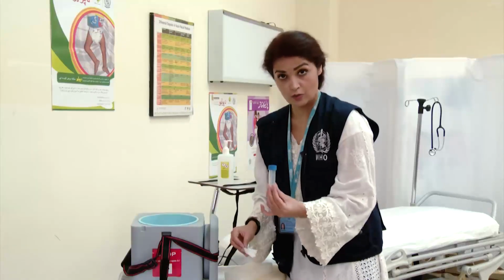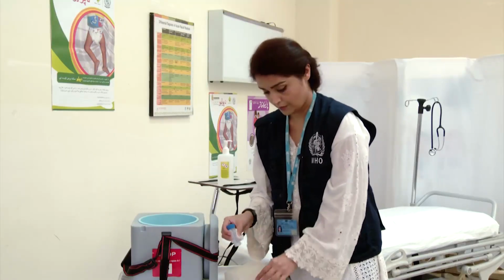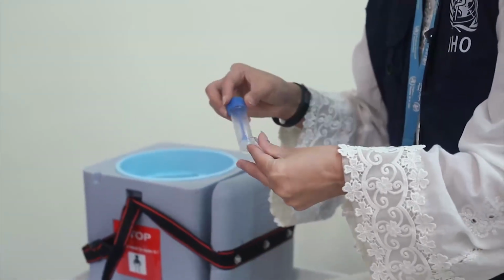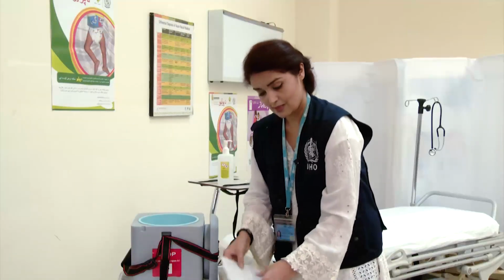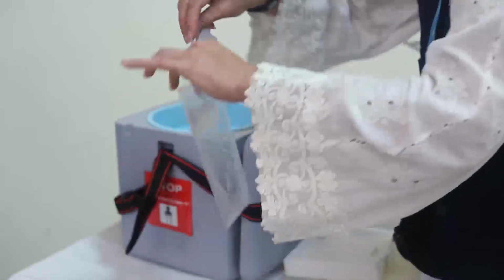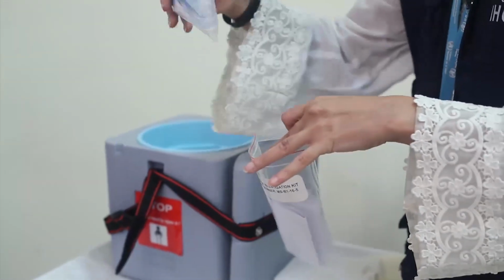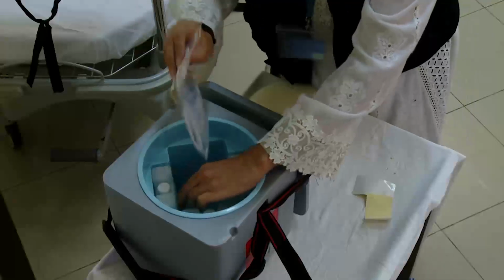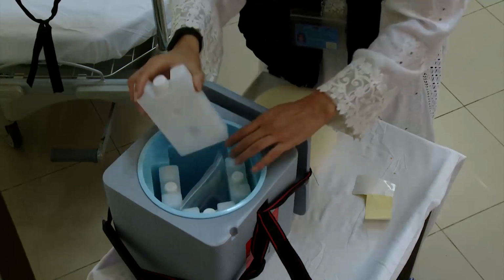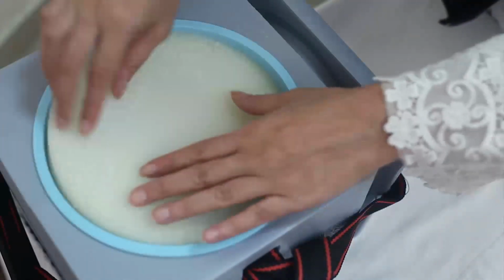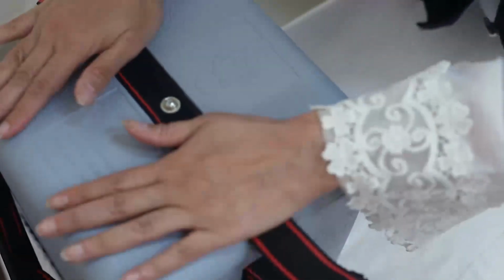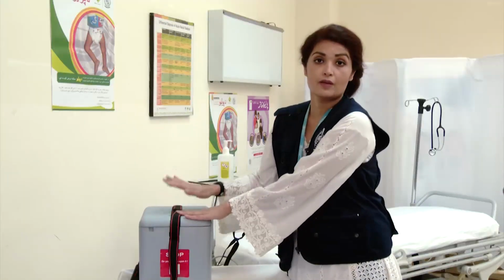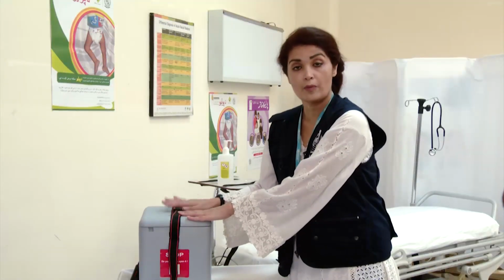A similar procedure is followed for the second stool sample, and then we wrap it in cotton and place it back in this plastic bag, the second one as well. Close this form, place it into this second bag, this bag into the bigger one, place it back within the carrier with 4 ice packs, place the foam properly, and then close it. This can keep the stool frozen for 24 hours and at proper temperature.